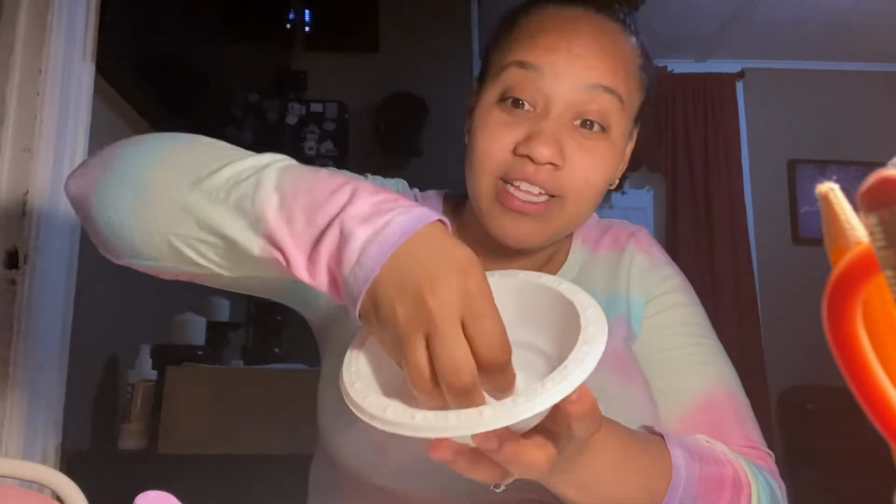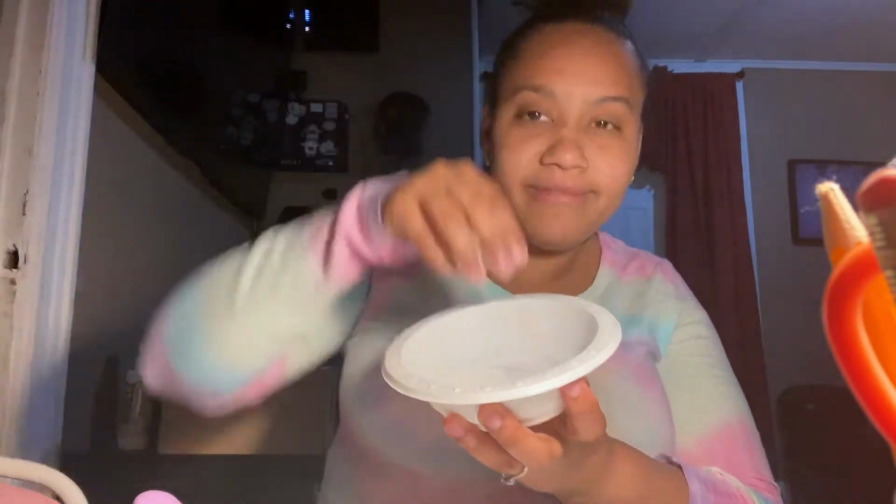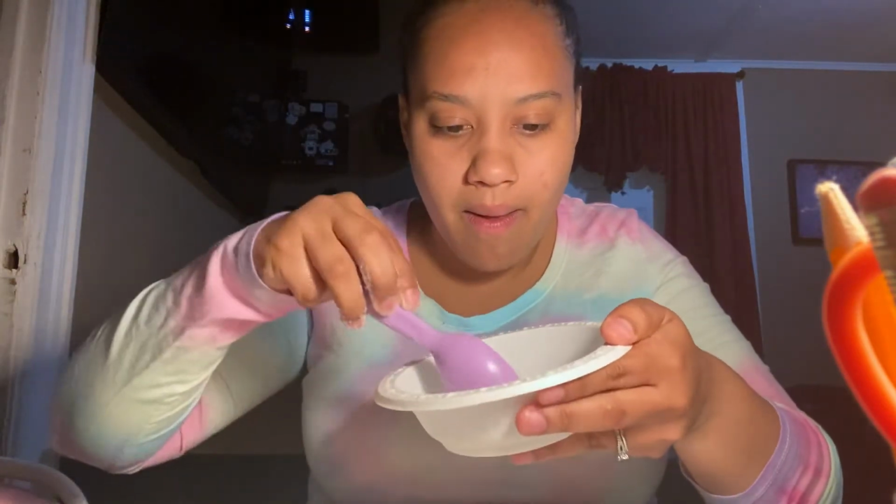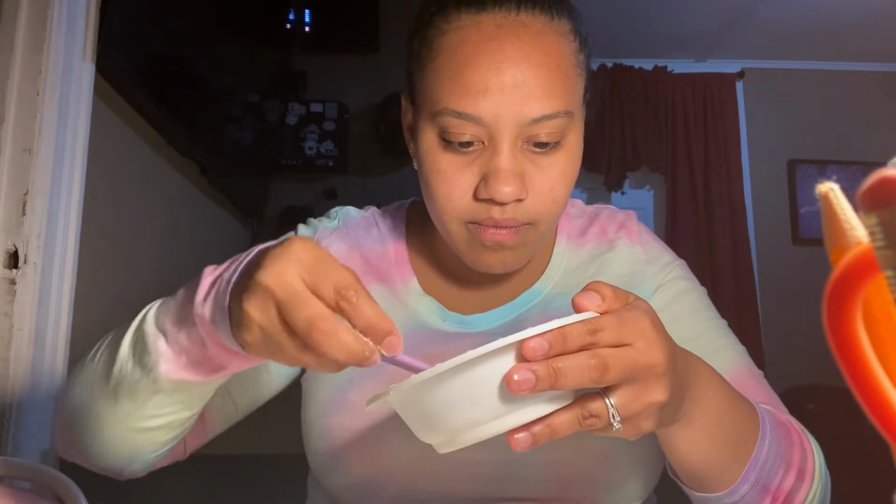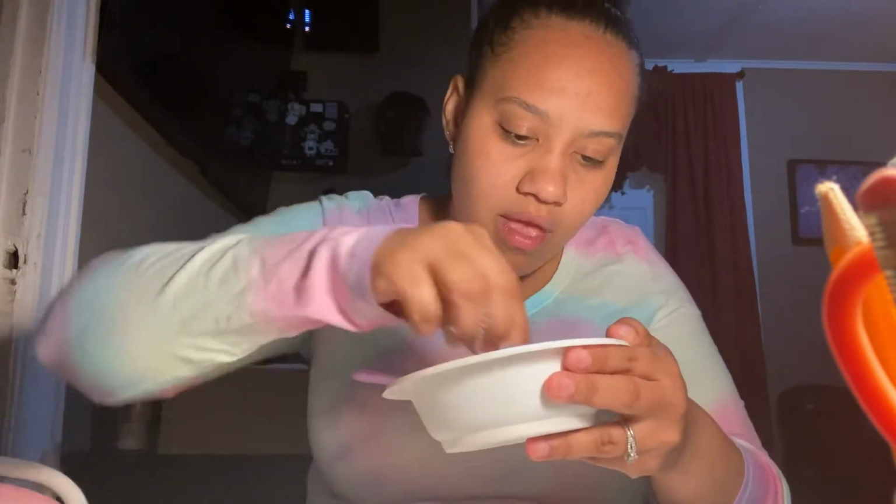Wow. You see what I can do with the sugar? Now let me add the water to see if I can do the same thing. Mix, mix, mixing. I don't know, something went in my sugar. I'm going to add another spoon of water and I'm going to keep mixing.